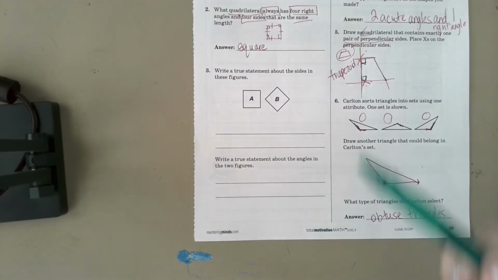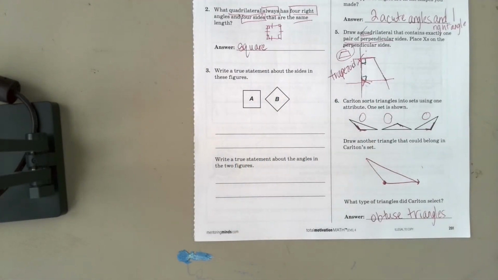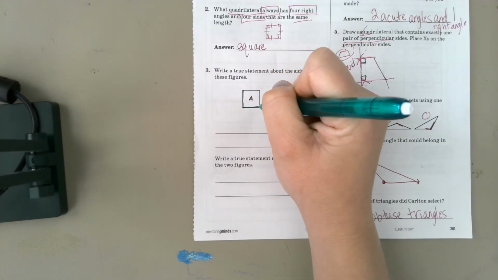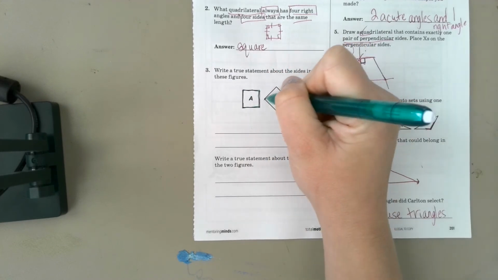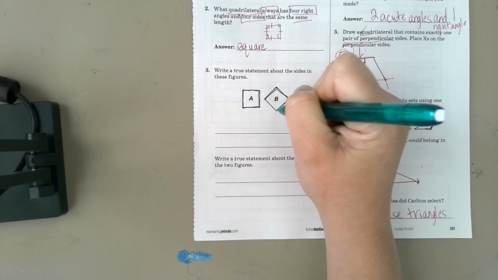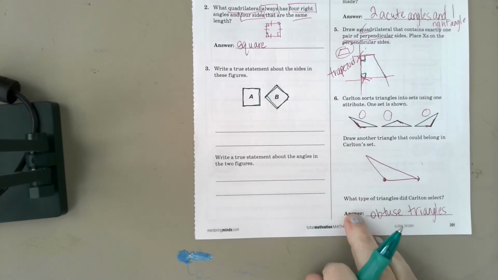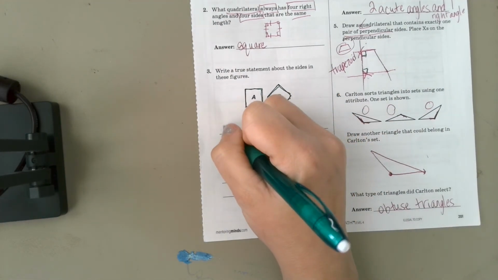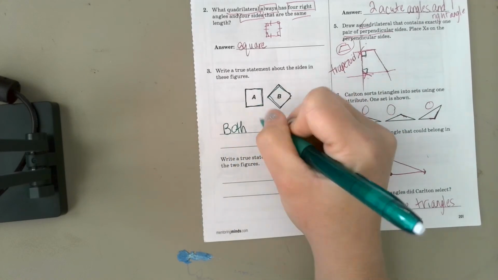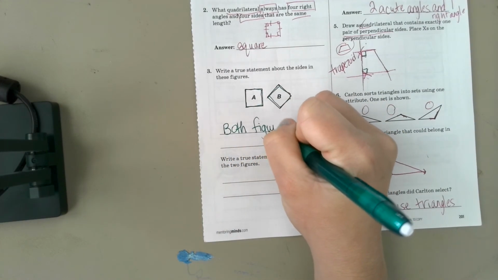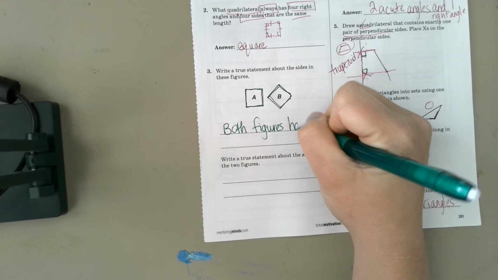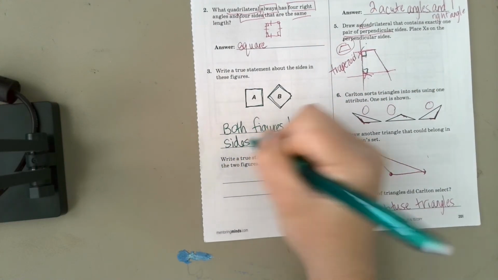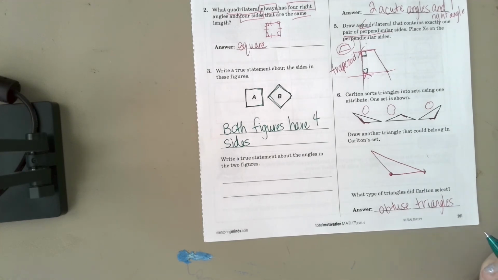And finally, let's look at number 3. It says, write a true statement about the sides in these figures. And again, we're just looking at the sides right here. Well, obviously, both figure A and B have 4 sides. So I'm going to say both figures have 4 sides.